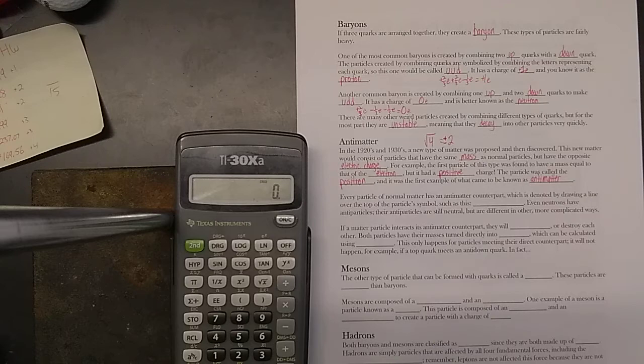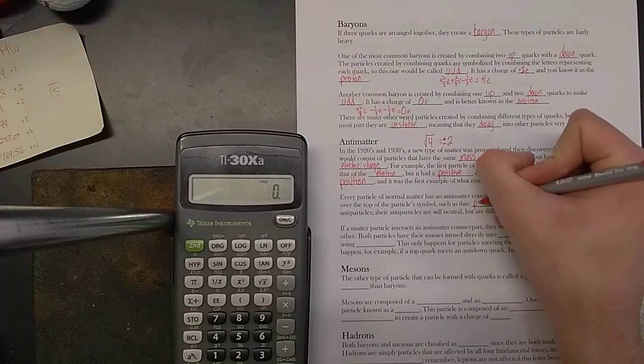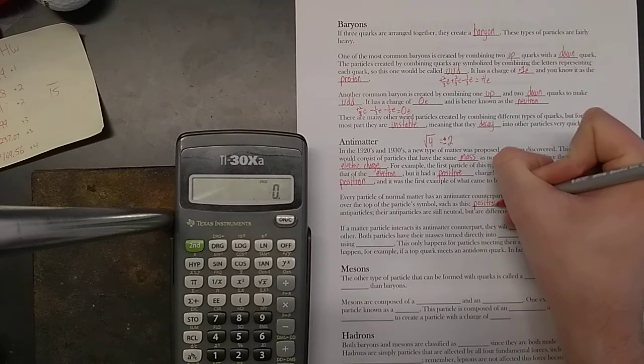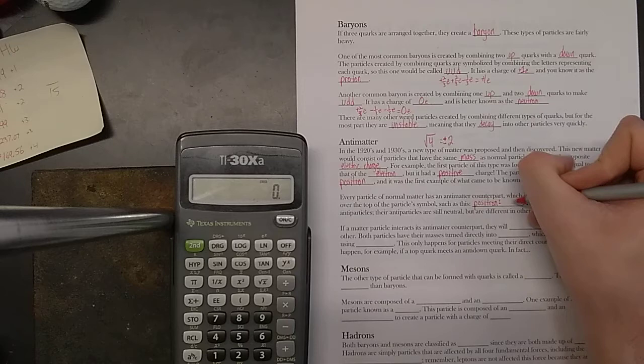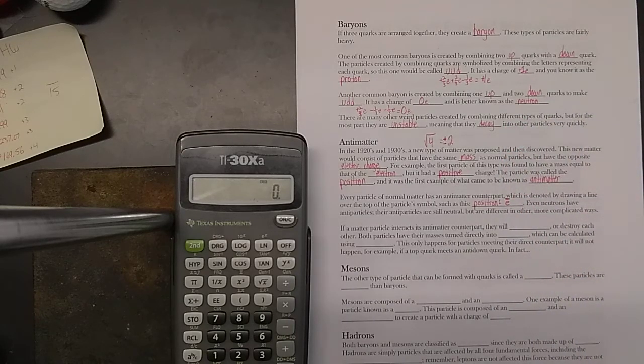It's shown by drawing a line over the top of the particle symbol, like this. So the symbol for a positron is the same as the symbol for an electron. Electrons are represented by little e, but we put a line over the top of it to say, hey, that's antimatter. Even neutrons have antiparticles, but their antiparticles are still neutral, but different in other, more complicated ways. So we have the existence of antimatter. We predicted it. We know it exists.